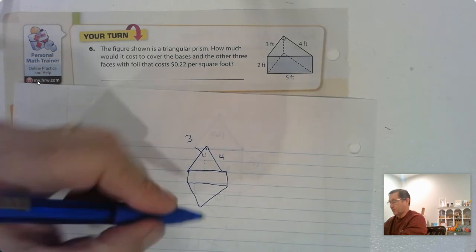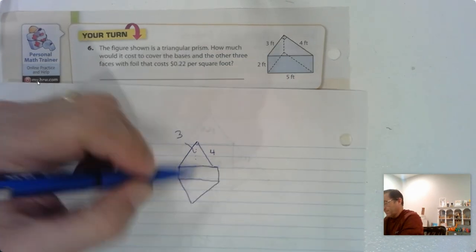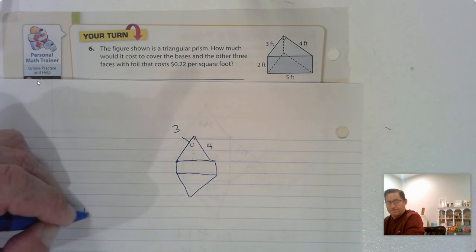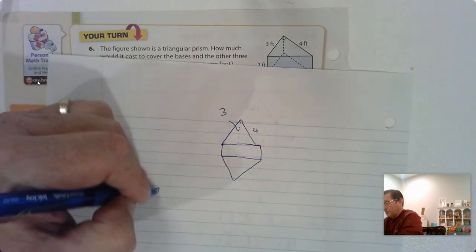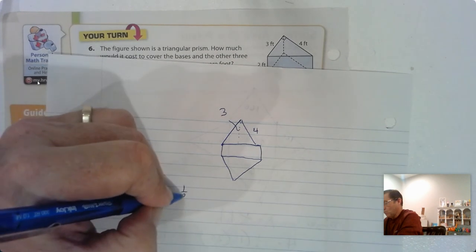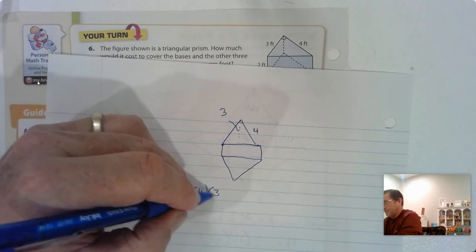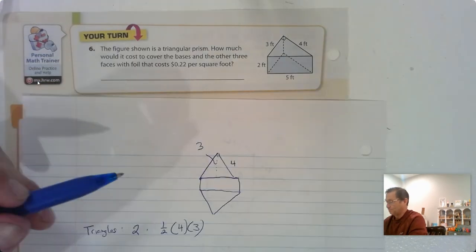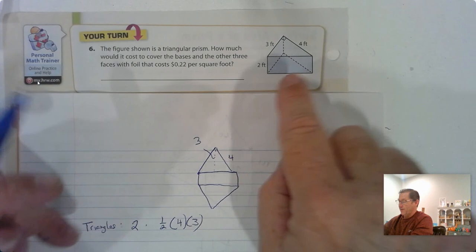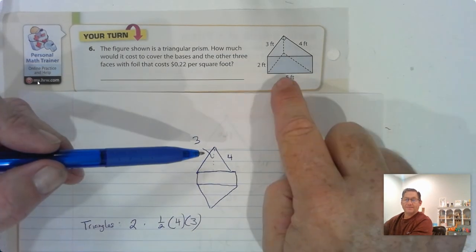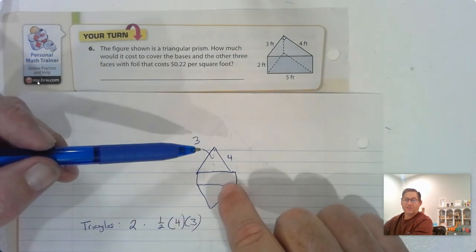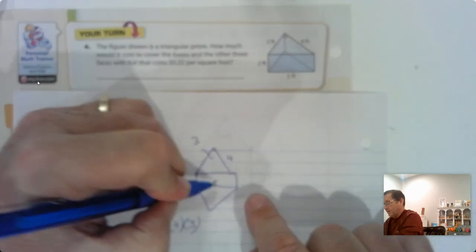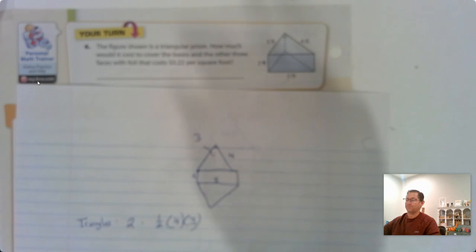So that's the triangle. So the triangles are 2 times 1/2, 4 times 3. Now the rectangles. When I unfold these, this part right here, that's this shape here, and that is a 2x5. So I can write in 5 and 2.